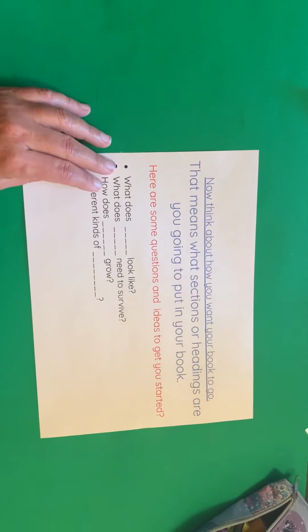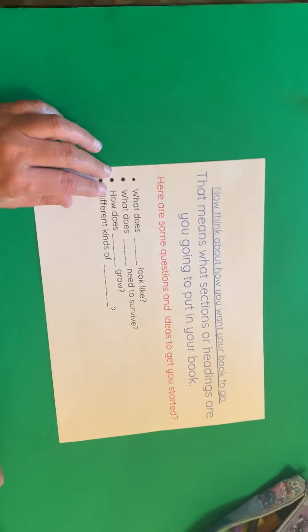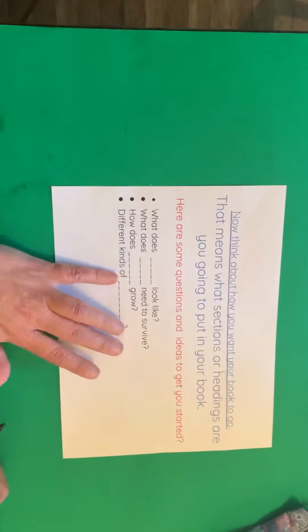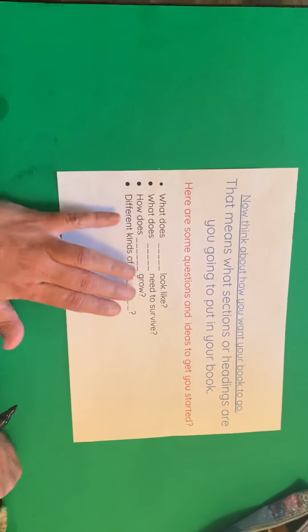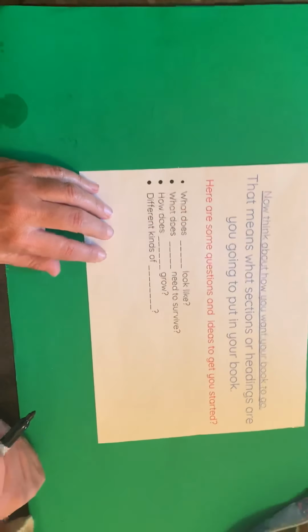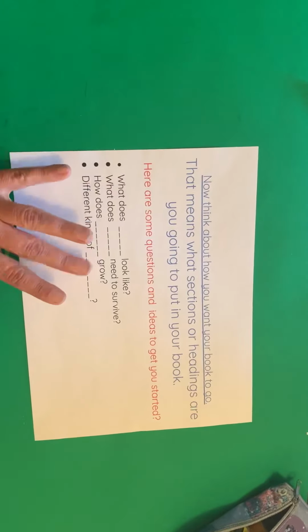What does blank look like? So I could say, what does my grandma's garden look like? What does blank need to survive? If you're writing about roses, you could write, what do roses need to survive? Another section could be, how does blank grow? If you're writing about trees, you could write, how do trees grow?